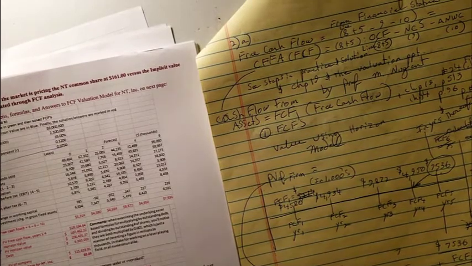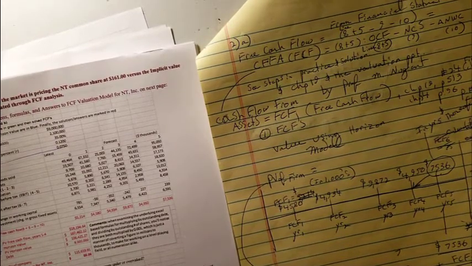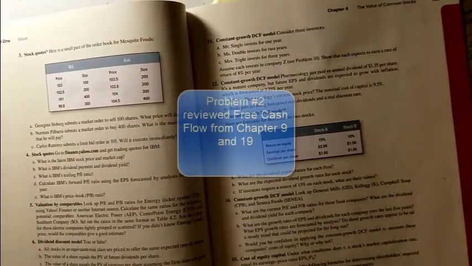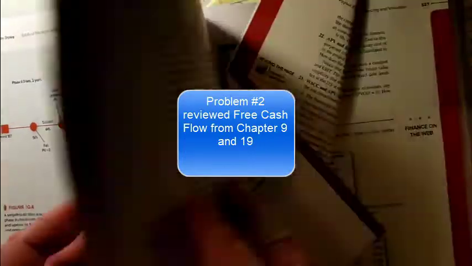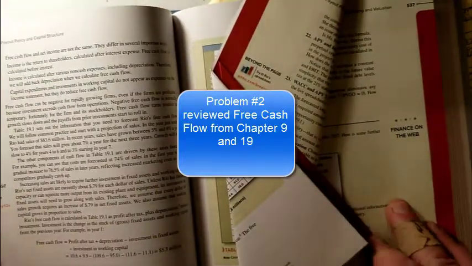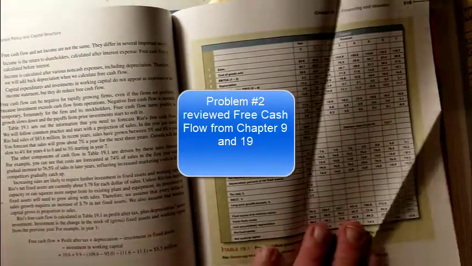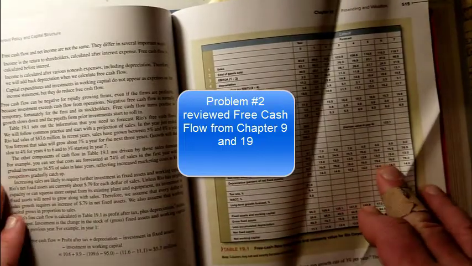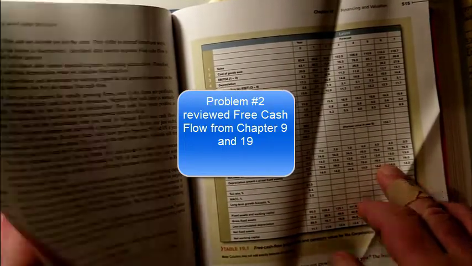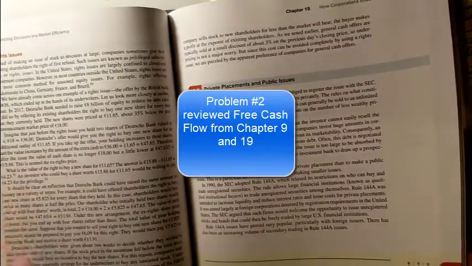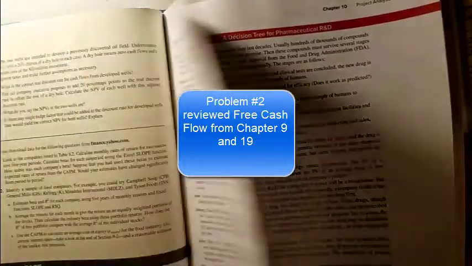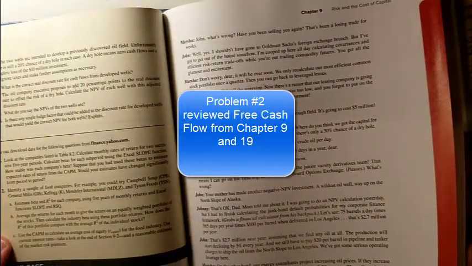Again, in the book, let me show you where weighted average cost of capital is found. Okay. And weighted average cost of capital is back in chapter 19, which should be, see here, it's actually in chapter 9 as well, now that I think about it. Chapter 9, yep, risk and cost of capital.